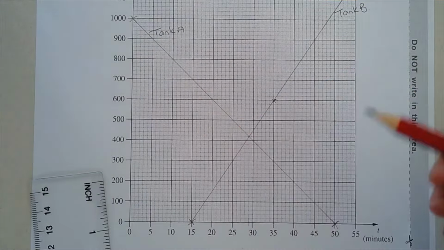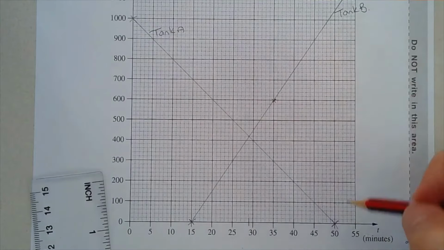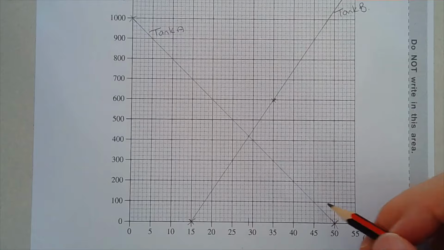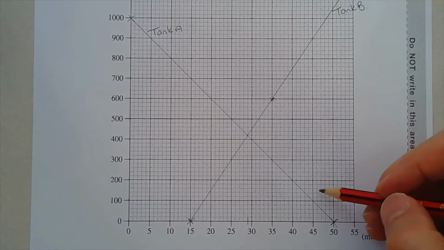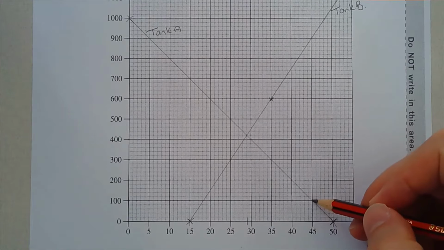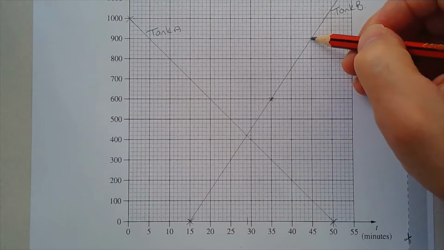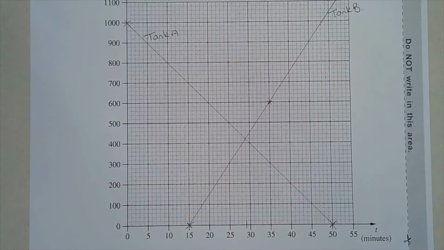Okay, so if you move along, in trying these various points, you'll get to a nice convenient point here. So let's say at the 45-minute mark, you've got 100 litres of water in tank A, and you've got 900 litres of water in tank B, and that gives you your 1,000 litres.